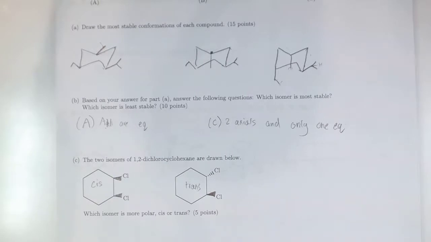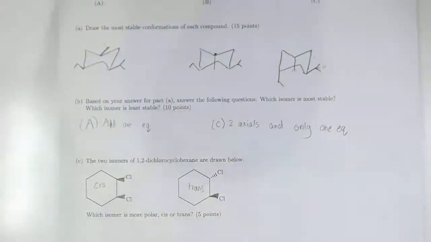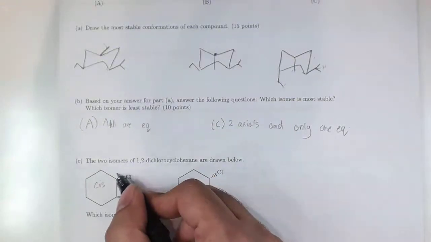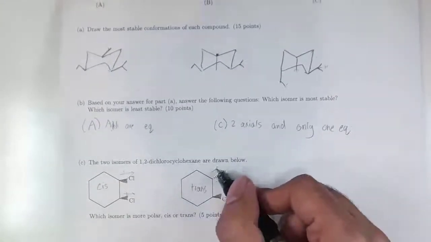Any ideas? Exactly. Because think about it. Well, both of these guys are halogens, right? Both of them are going to be taking electron density away. So my dipole moment is directed towards these guys, right?